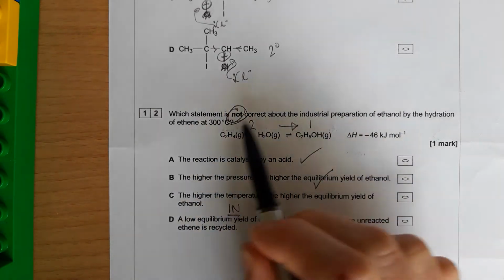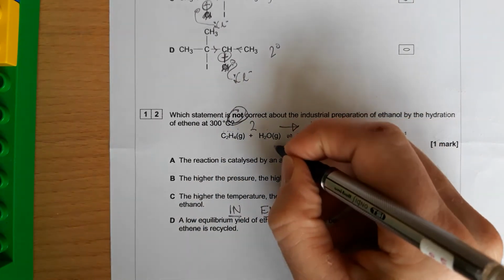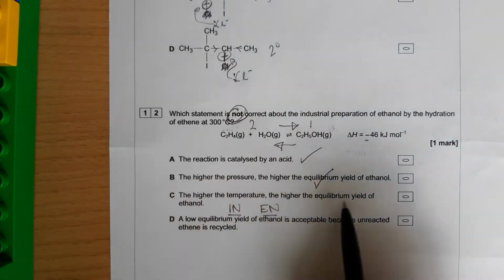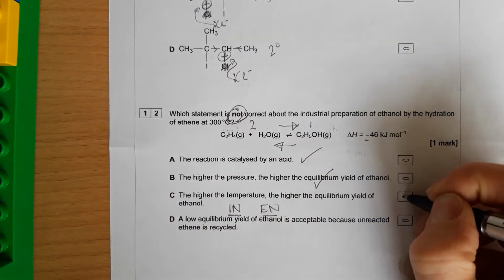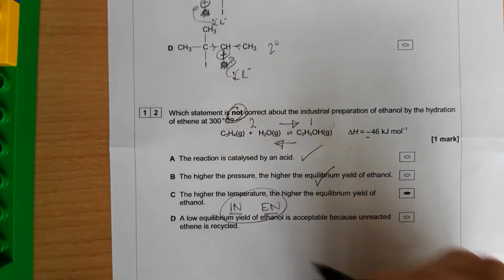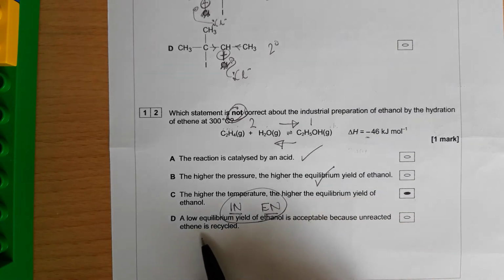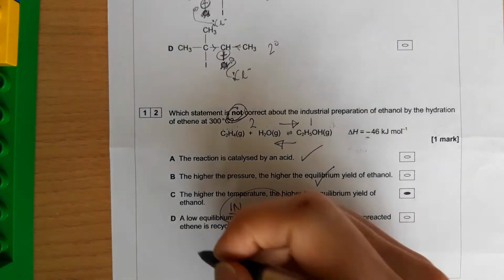So if we increase the temperature of this, well, this is telling us that it's exothermic forward, it will shift in this direction, which will not make more ethanol. So this is the one that's incorrect. All right? Remember this. A low equilibrium yield of ethanol is acceptable because all unreacted ethene is recycled, which is true.